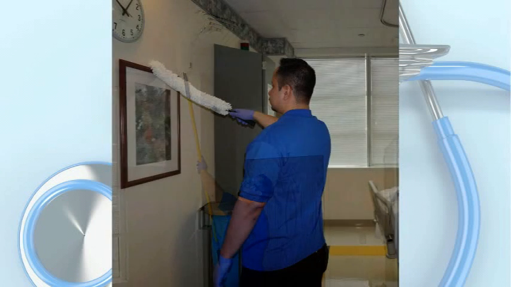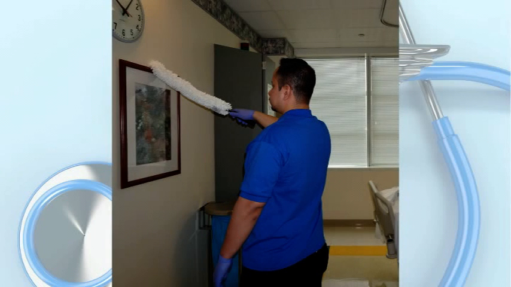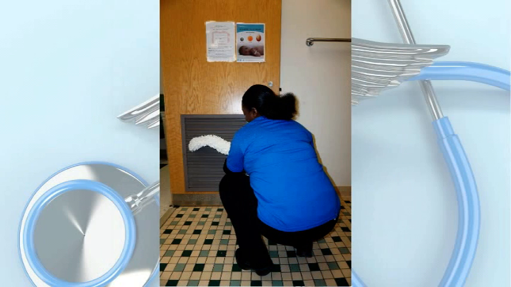Two of these critical areas are the ceiling and wall vents. Remember that most ICU patient rooms have a wall vent above the patient bed, a ceiling vent located in the ceiling, and a door vent located in the lower portion of the main patient room door.